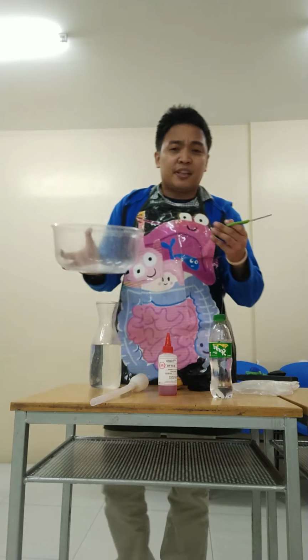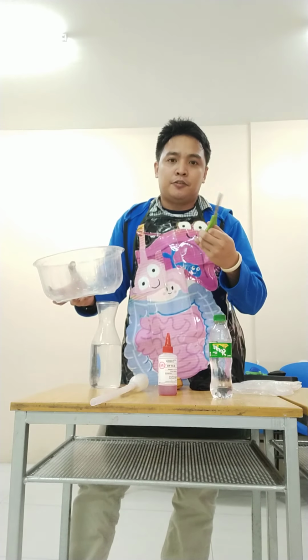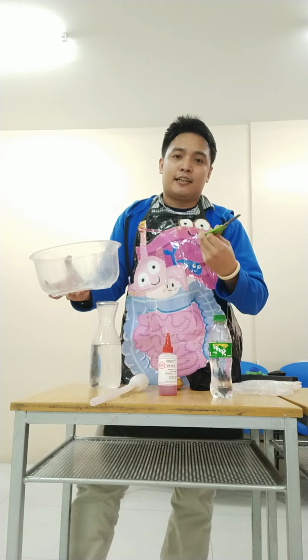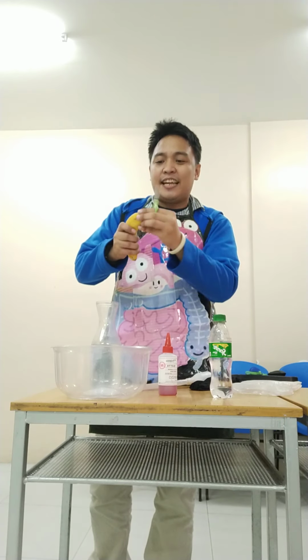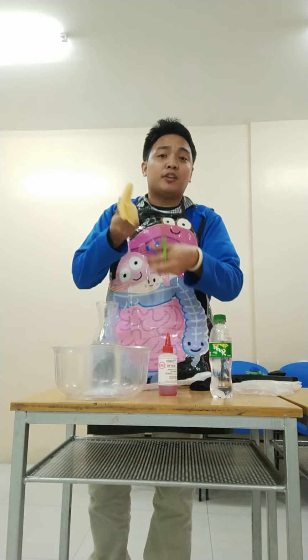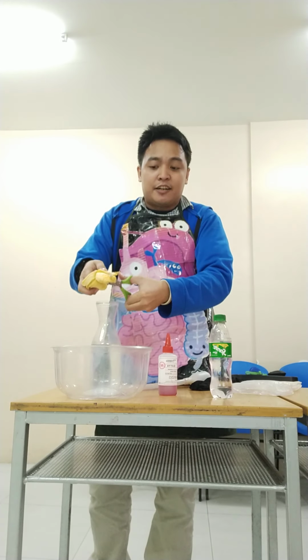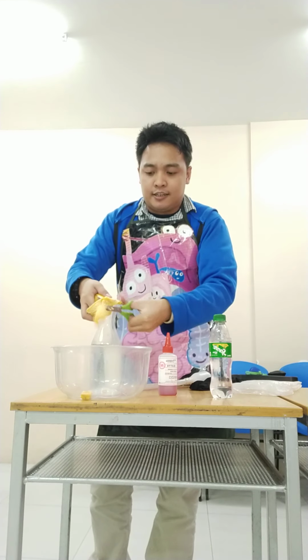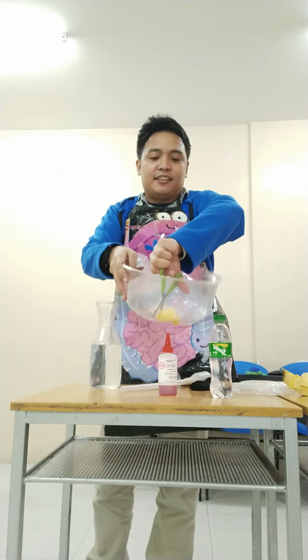Now, what is the primary function of the teeth? To grind the food. To break down the food physically. Let's try this with the banana. We have here the mouth, we have here the teeth. Now, once we ingest the banana, once we put the banana inside our mouth, we are grinding it using our teeth, which is the scissors here.